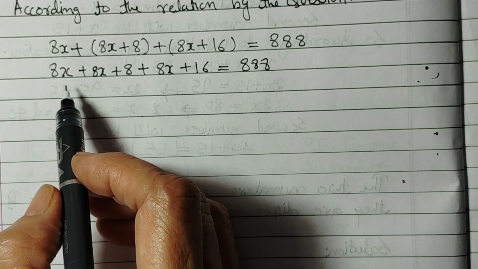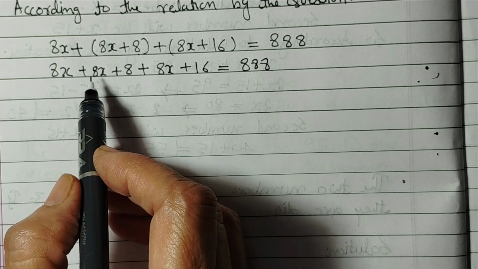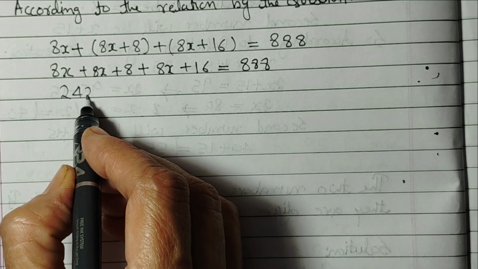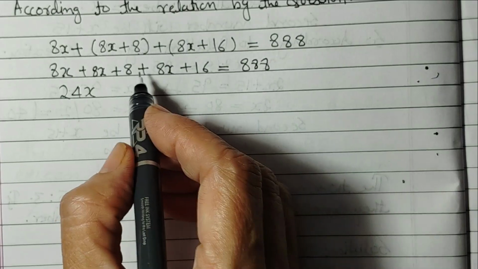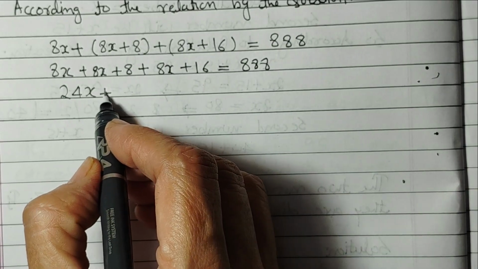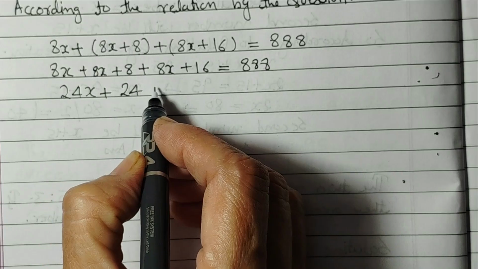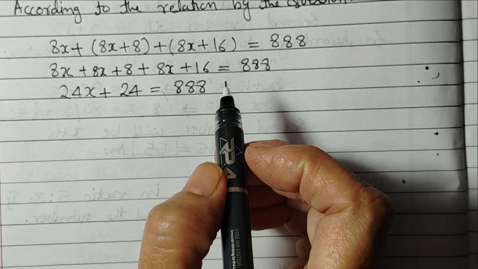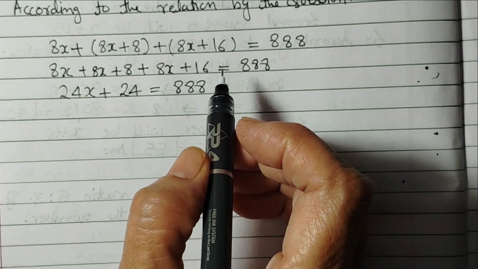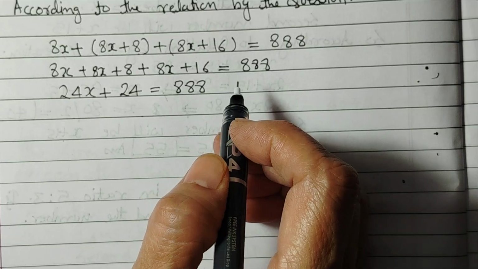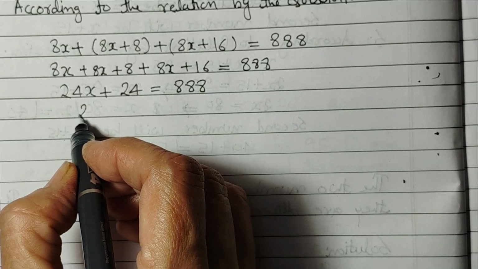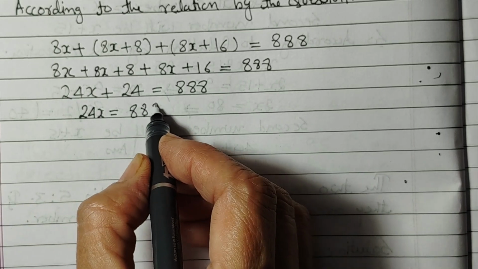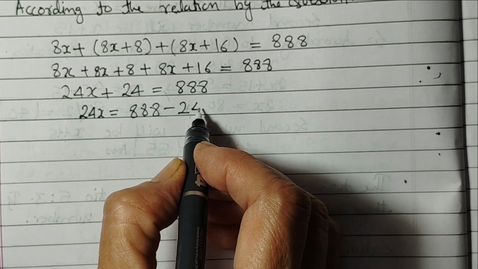First we will solve the terms of x. They are 8x plus 8x plus 8x. That means 24x plus 24. 8 and 16 will be 24, is equal to 888. That means 24x will be equal to 888 minus 24.